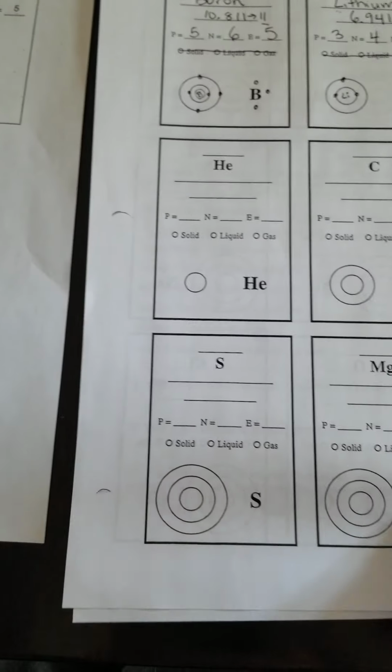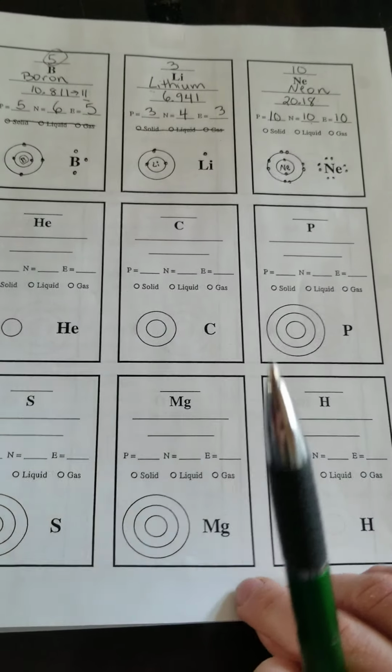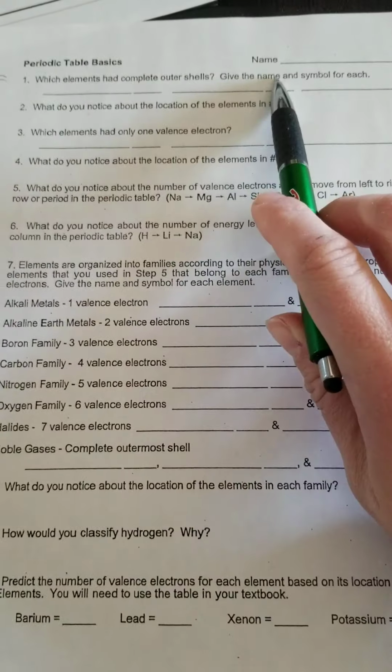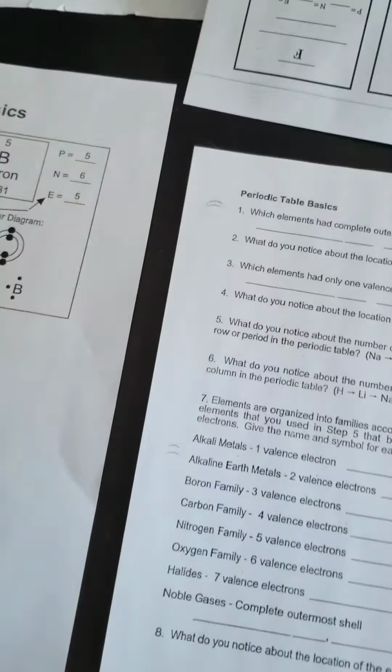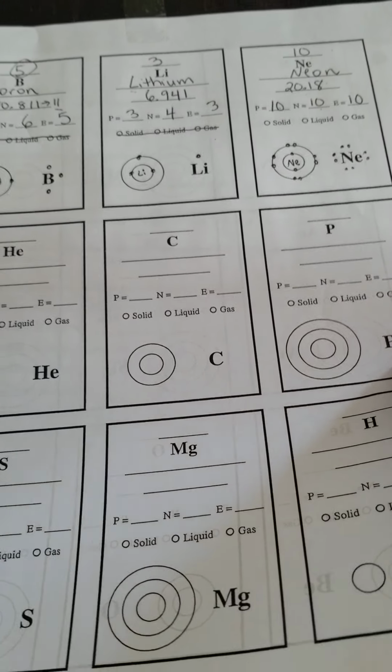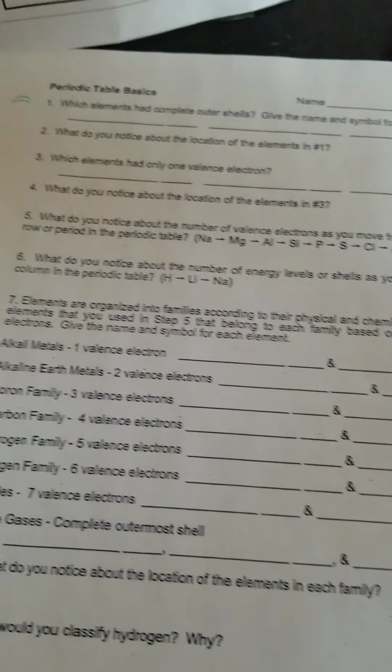So go through the rest of this handout. It's good practice. Do the front and the back. And then for the periodic table basics, actual short answer questions, they are just asking questions about this sheet you did. So you only have to look at the elements that you did. You don't have to look at other elements on the periodic table.